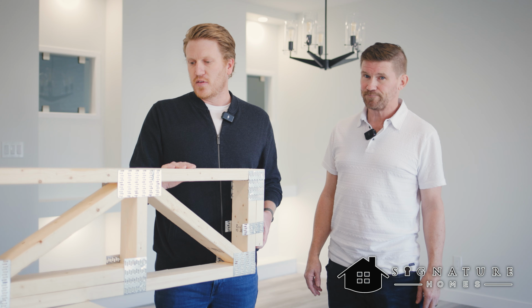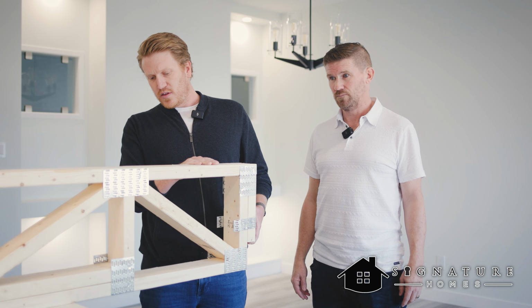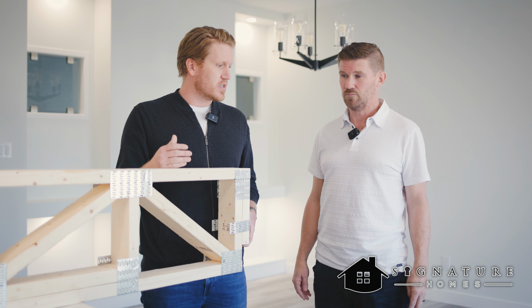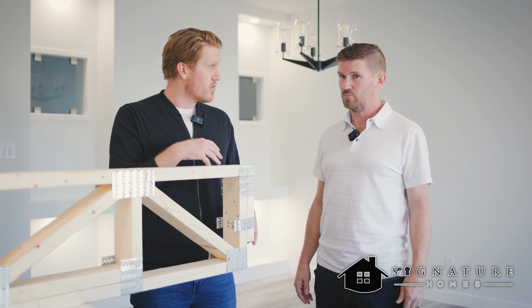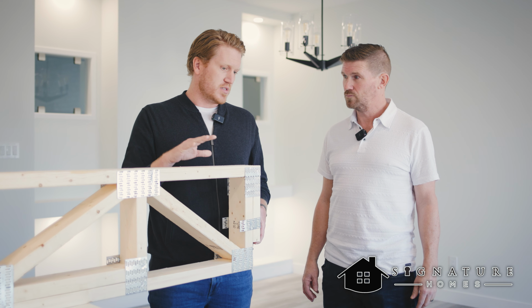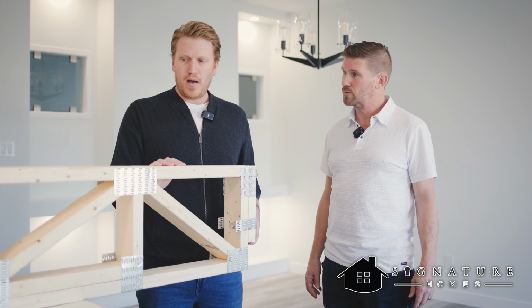So these are great. The spans on these, this one in particular, this is a 14-inch web joist. We can get 18-inch web joists, which is the system we used in the main floor of the house we're in right now. We can get spans of over 22, 24 feet with a system like this, where again, with a 2x10, we're maxed out at about 13 feet on the span.